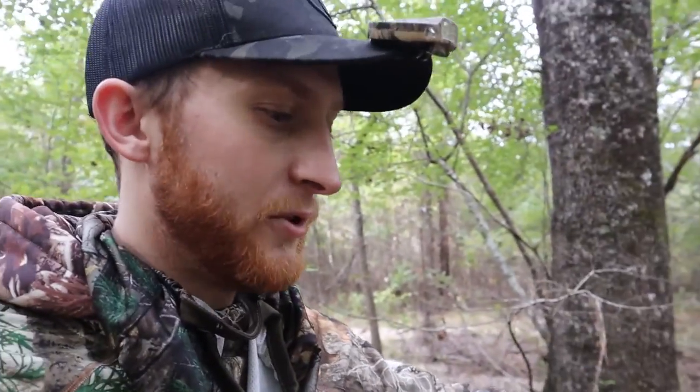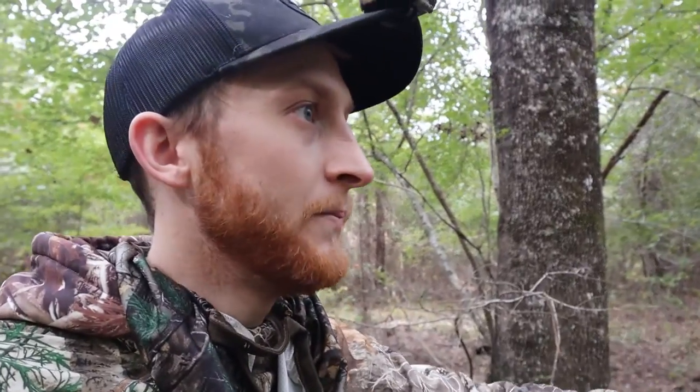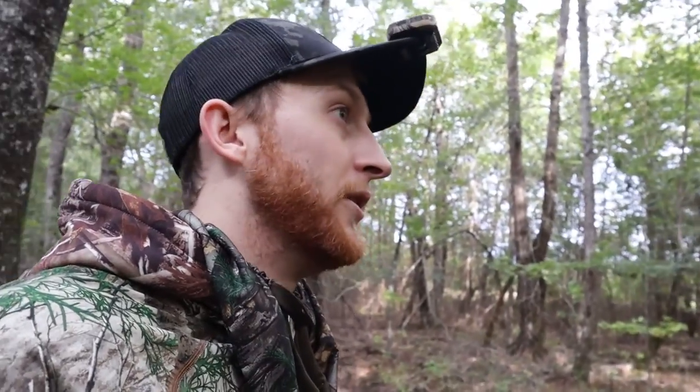We won't get them on camera, but a good bit of acorns are in this river bottom, and with it just now getting windy and stuff like that, more acorns are falling. You gotta love that bedhead. And I just think this is gonna be the best bet to set up in. I really do. This should be a pretty good little spot.